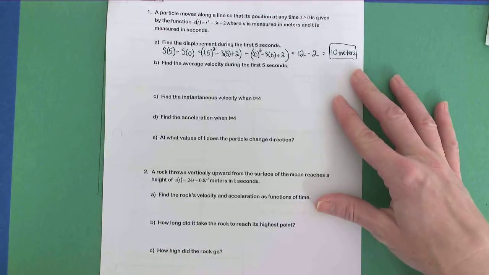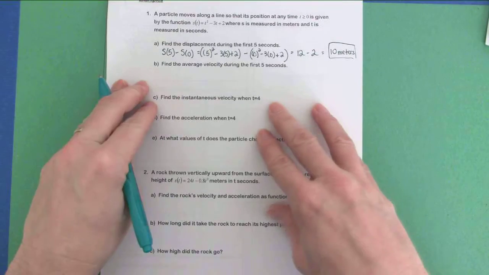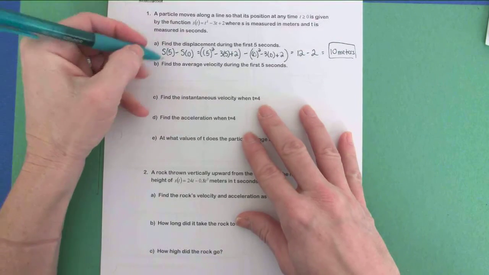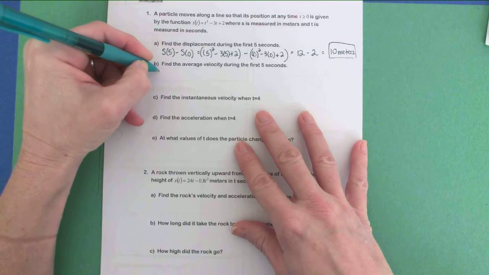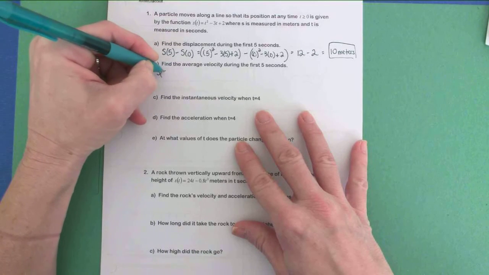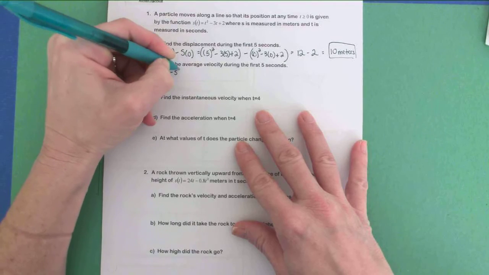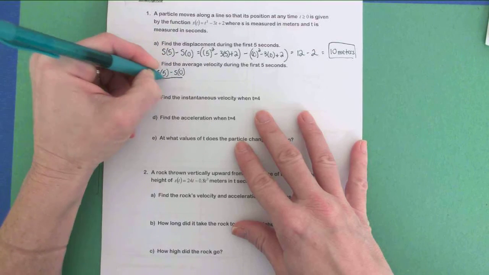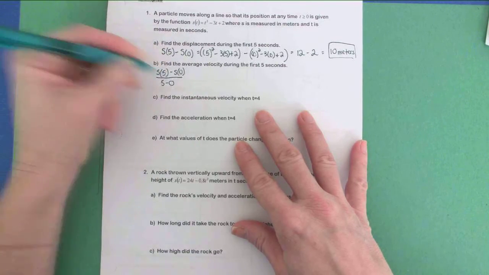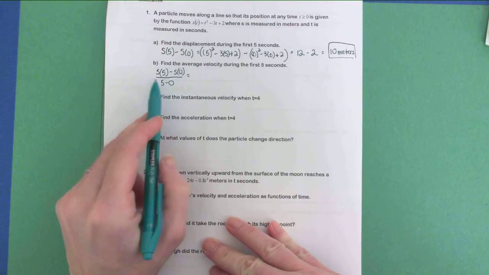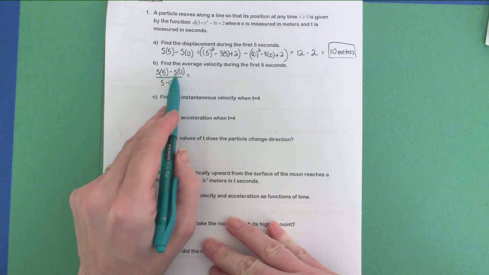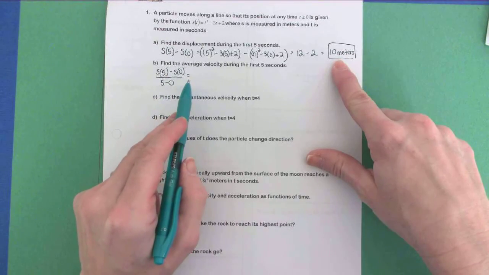Okay. Find the average velocity during the first 5 seconds. That's a different formula. Average velocity is position at end time minus position at start time, divided by end time minus start time. I'm not going to go through all this math again. I already know that position at 5 minus position at 0 is 10 meters from earlier.